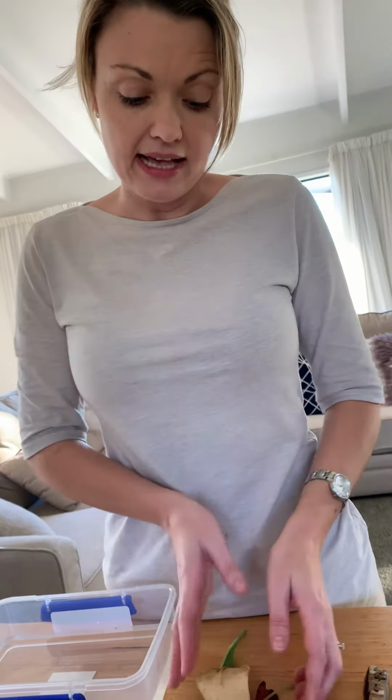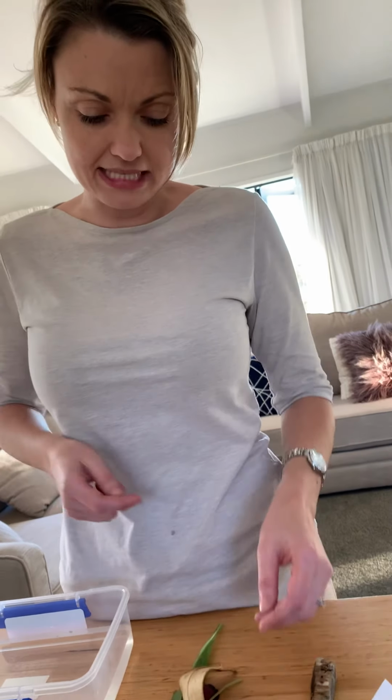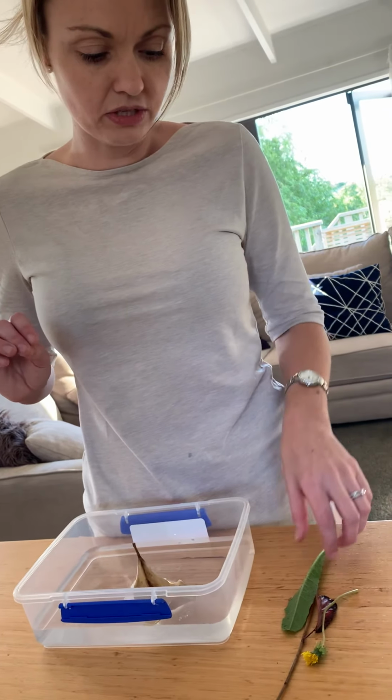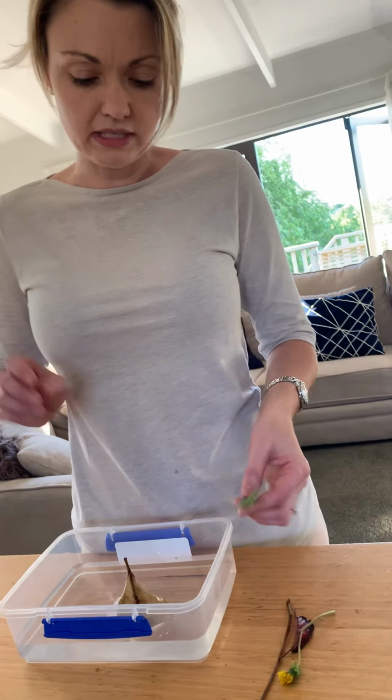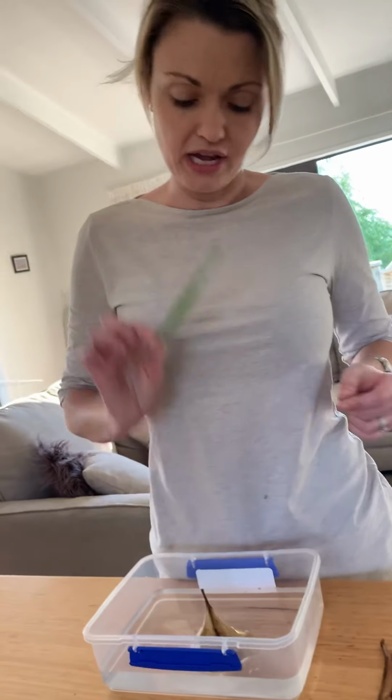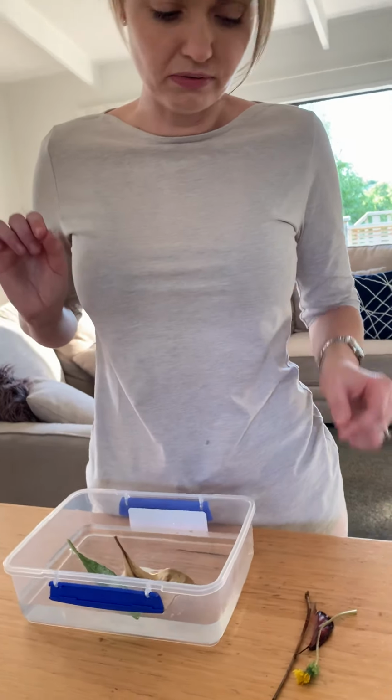Okay, so now we are going to investigate and see if the objects are going to sink or float. Let's take a look. So we'll start off with a dried leaf. I'm not sure if you can see from there. Can we see inside the water? Okay, so we'll place a dried leaf on top of the water, the surface of the water. Oh, okay, that floats. We'll take our leaf and we'll place it on the surface of the water. Oh, that floats as well.